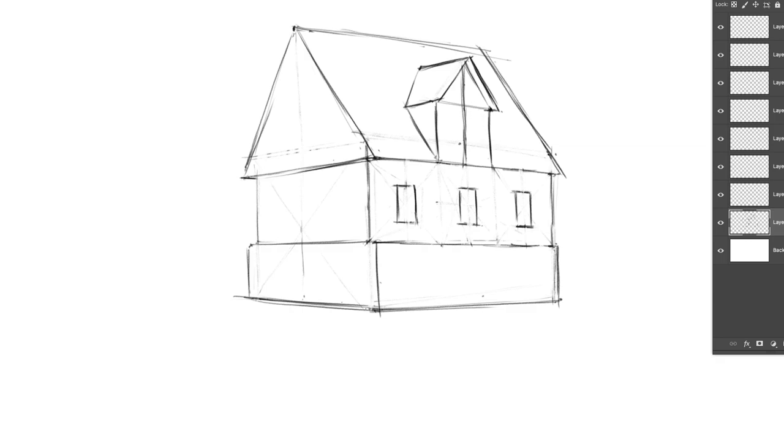And I want to use this. I'll put a window there too. And we have to make sure that this window is in proportion with the window below it.